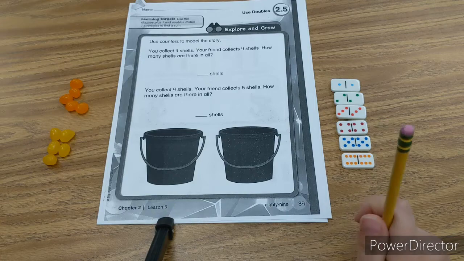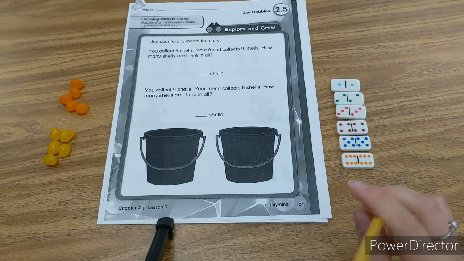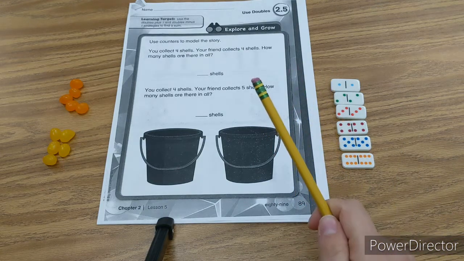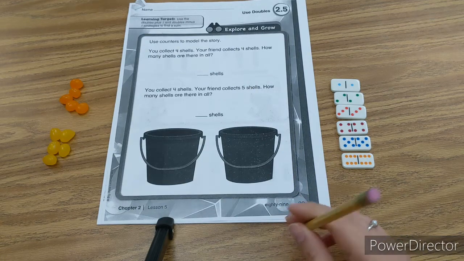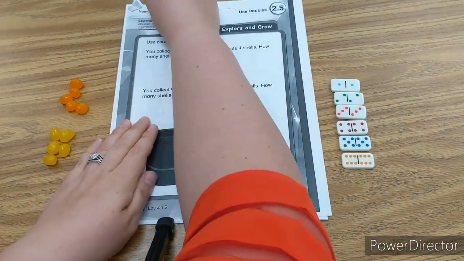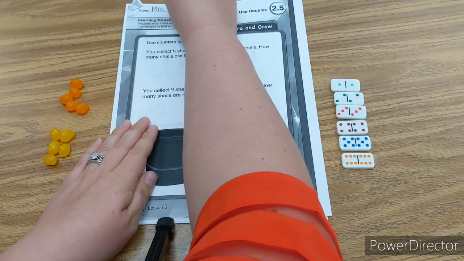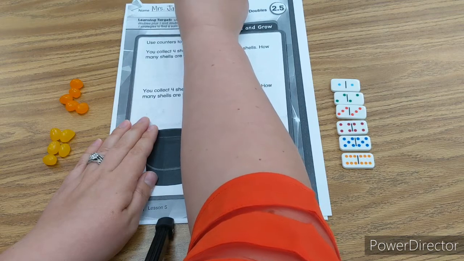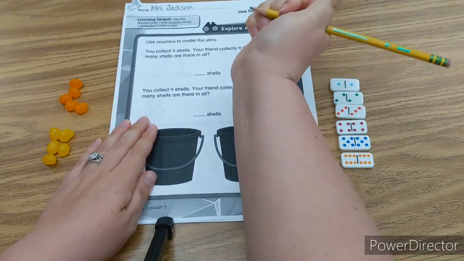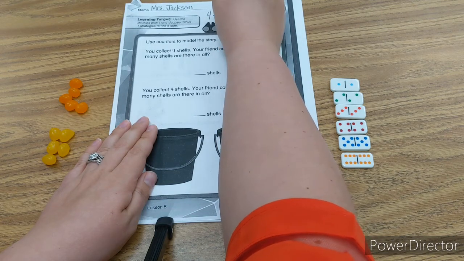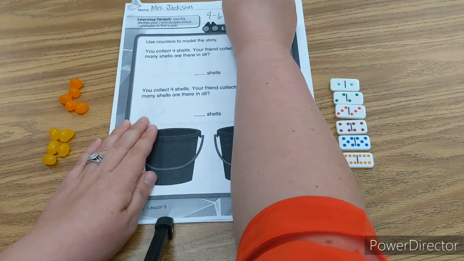So if your name is Dominic, you're going to write Dominic. If your name is Mackenzie, you're going to write Mackenzie. If your name is Remy, you're going to write Remy. If your name is Abigail, you're going to write Abigail. But since my name is Mrs. Jackson, I'm going to write Mrs. Jackson. Okay. And my date for today is 4-6-20.